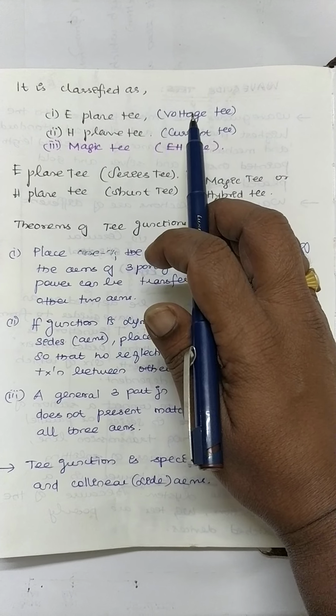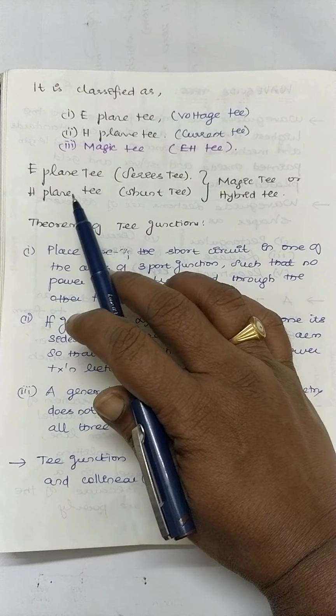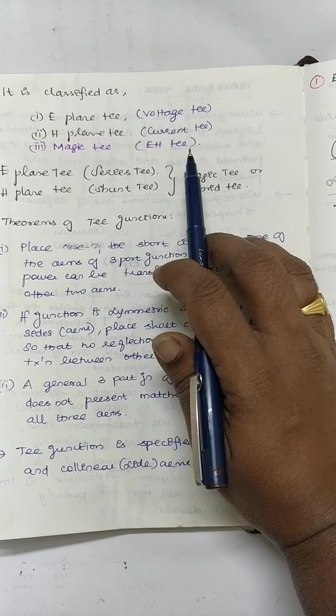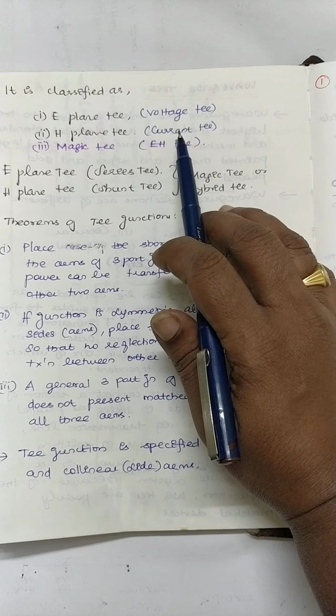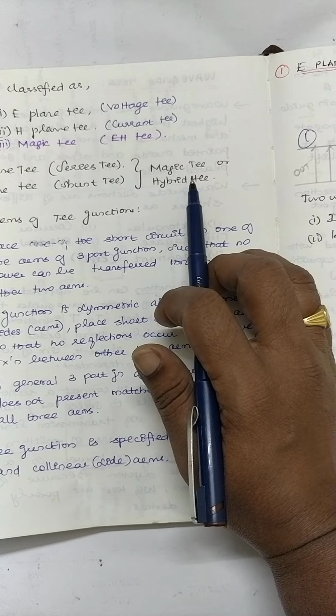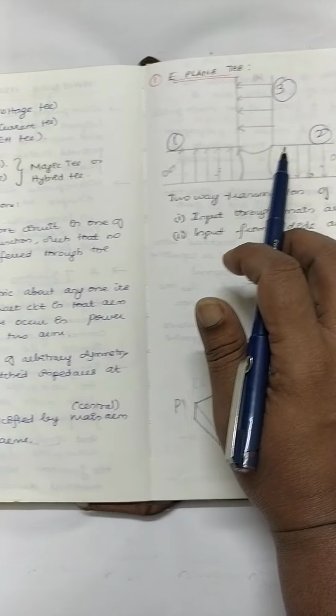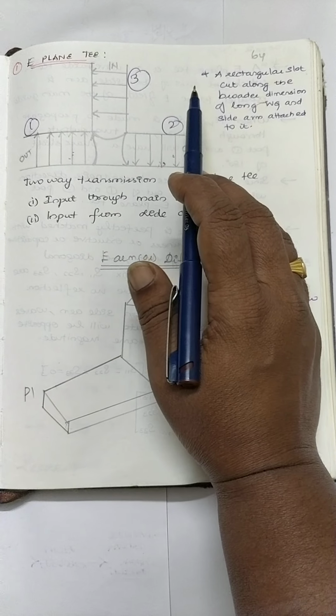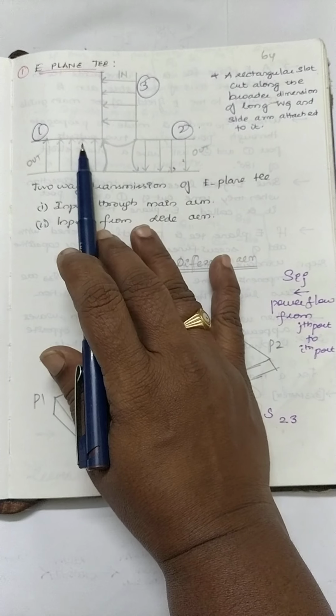E-plane T is otherwise called a voltage T or the series T. H-plane T is otherwise called a current T or the shunt T. And the magic T is a combination of E and H T, also called a hybrid T. It is a 4-port device. Today's class we will confine to E-plane T exactly. E-plane T is a 3-port device.